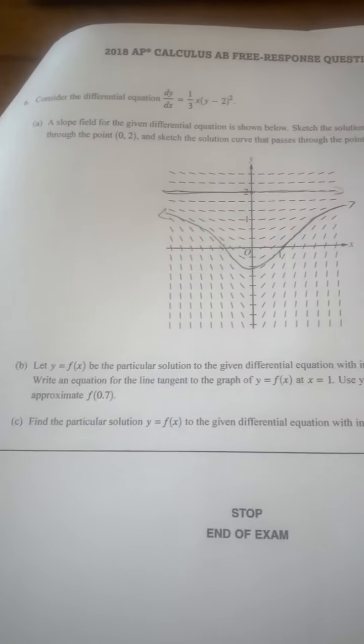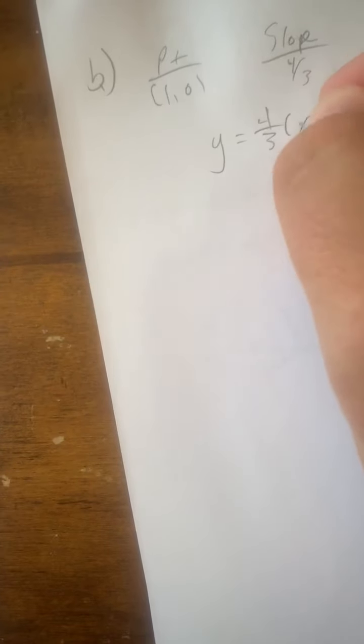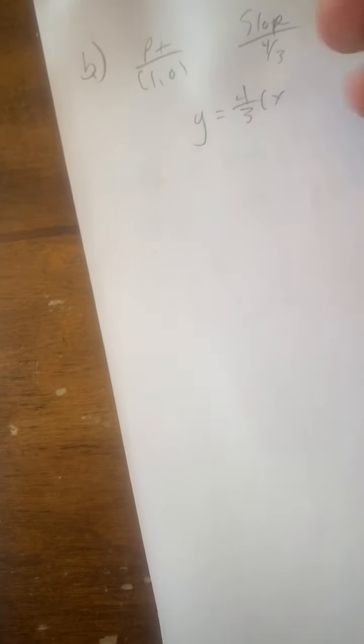It says let f of x be a particular solution, given that we have the point (1, 0). So it says write an equation of a tangent line. In order to write an equation of a tangent line, I need a point, which is (1, 0), and I need a slope. I'm going to put (1, 0) into here. So if I put a 1 in for x, this would be negative 2 squared, which would give me a slope of 4/3. So I write my equation, y minus 0 equals 4/3 times (x minus 1).